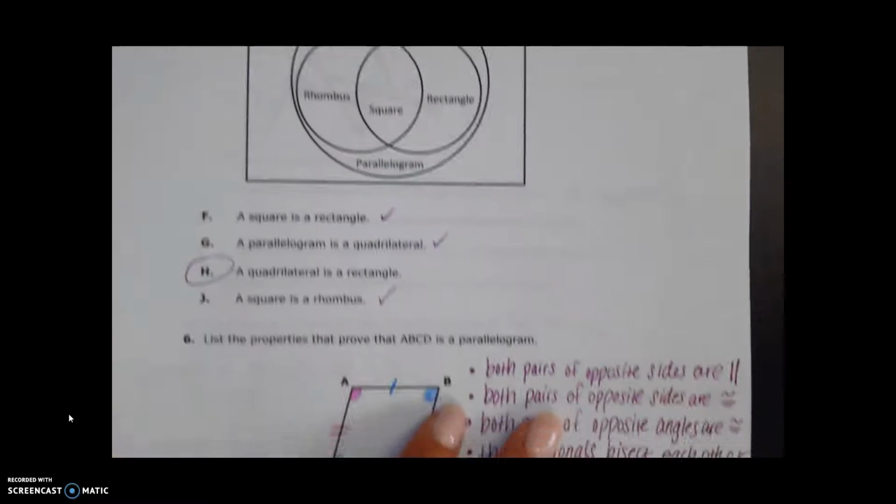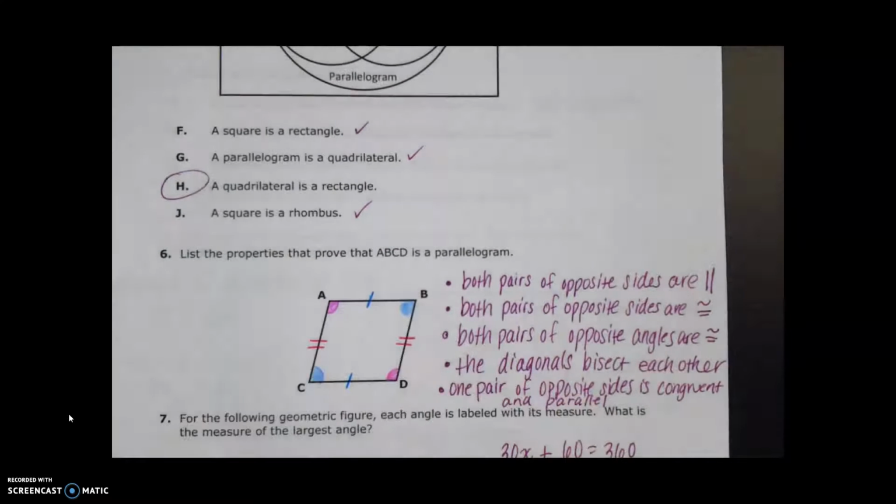Number 6, list the properties that prove that ABCD is a parallelogram. You can pause this video and you can write these down. These are also in your notes.